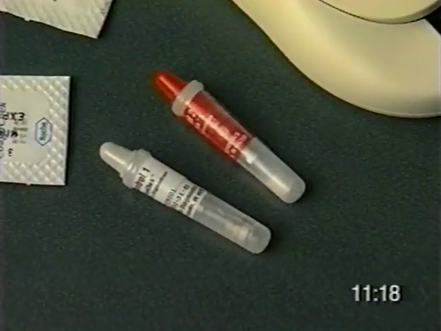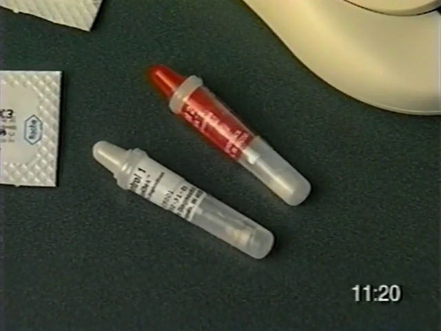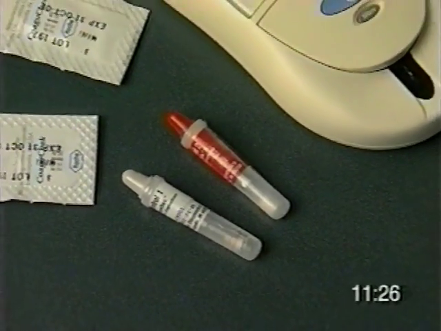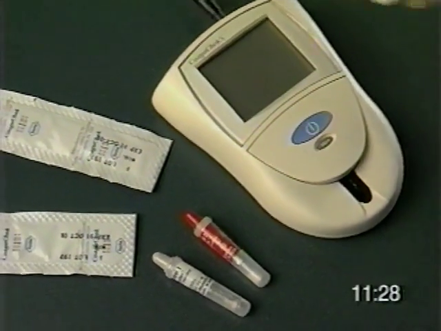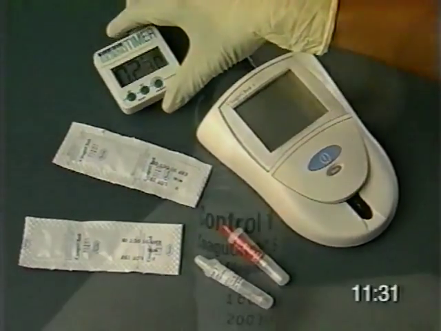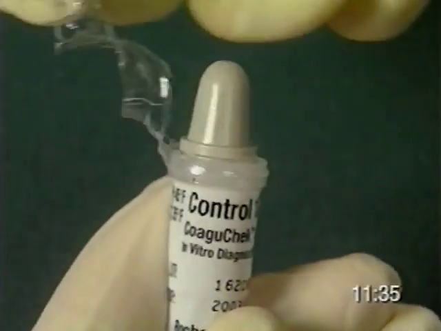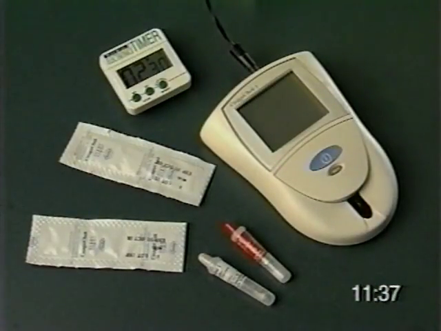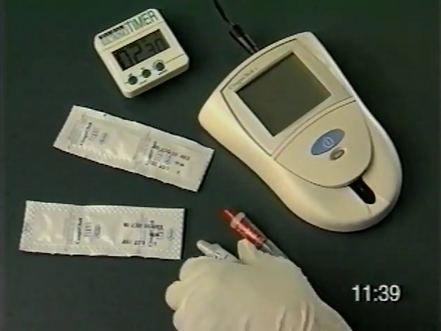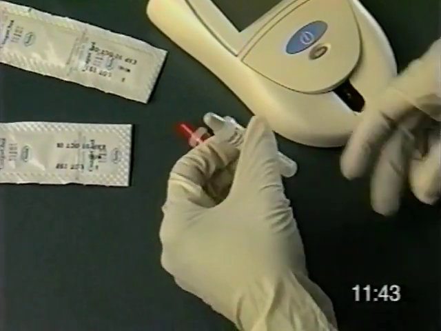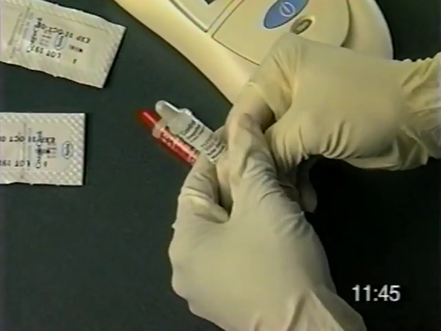There are 2 levels of liquid controls, a Level 1 vial with a gray cap and a Level 2 vial with a red cap. To run the liquid controls, I also need a timer. Take the Level 1 quality control vial and remove the seal. Tap the control vial on a tabletop to move the glass capsule to the bottom of the vial. Squeeze the vial to break the glass capsule.